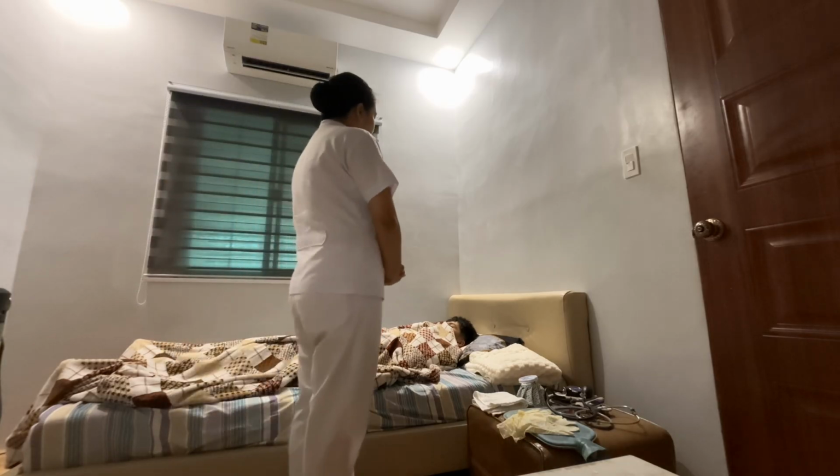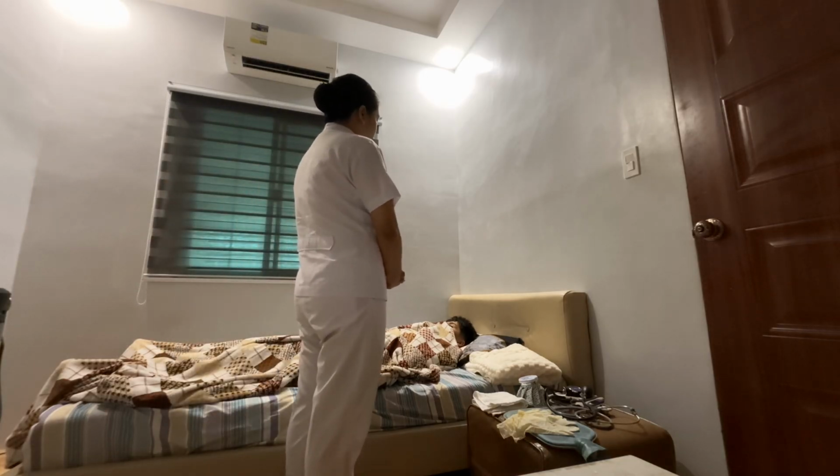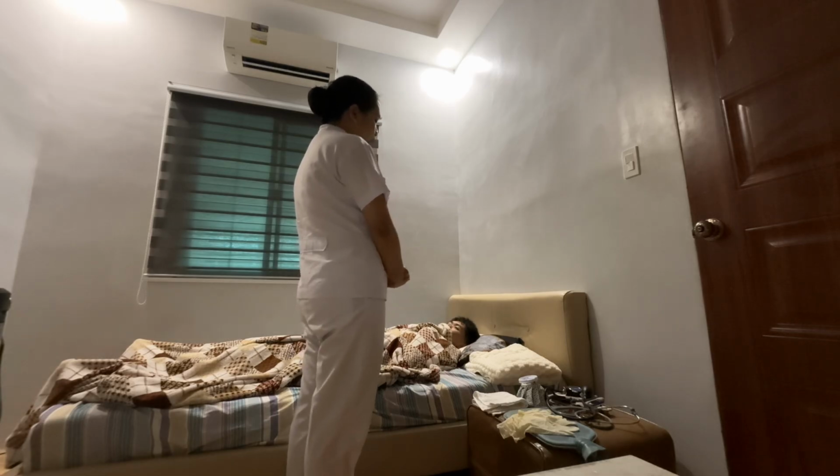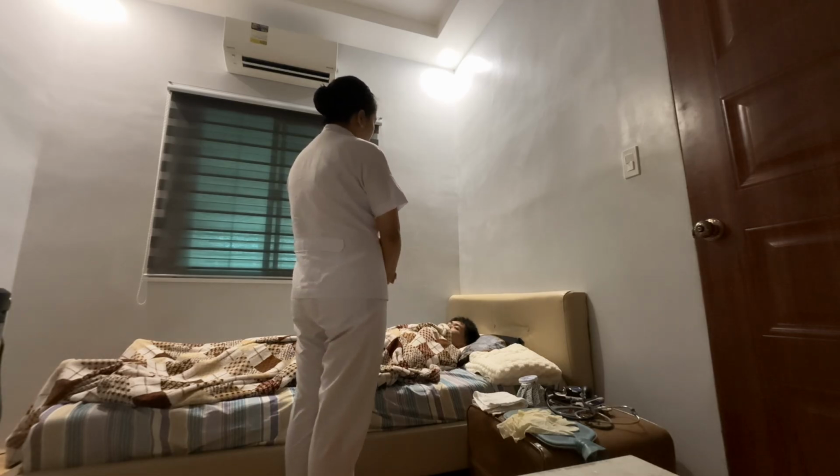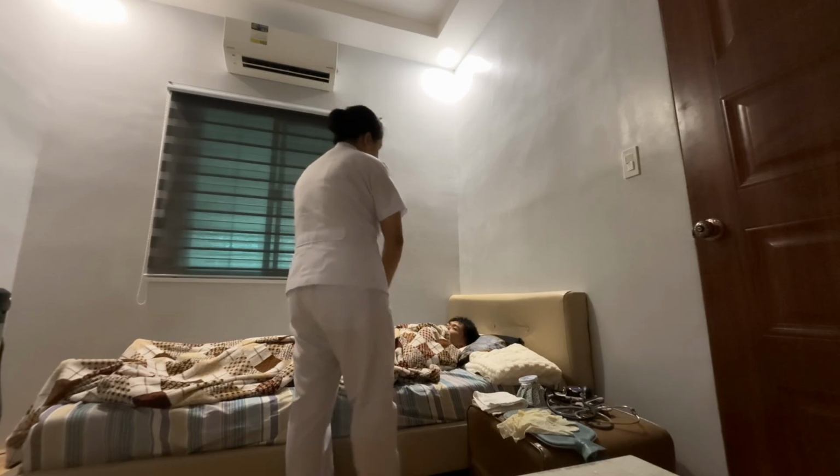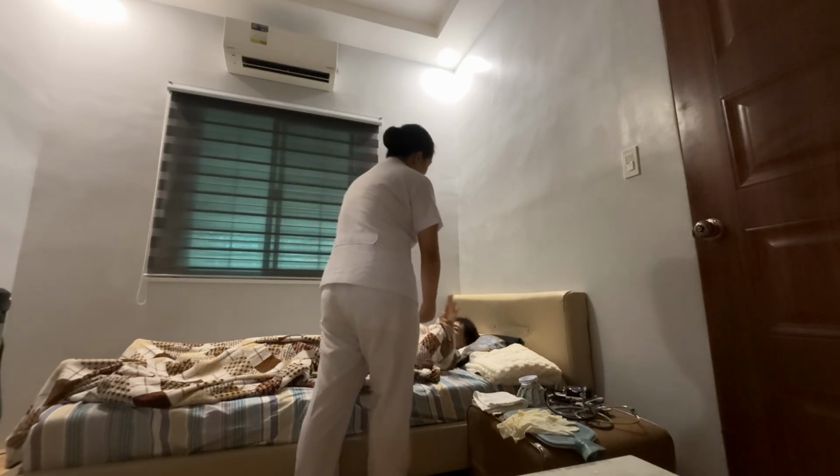Sir, may I have your consent for me to check your vital signs, including your blood pressure, your temperature, and your oxygen level? Sir, kindly please expose your arm.